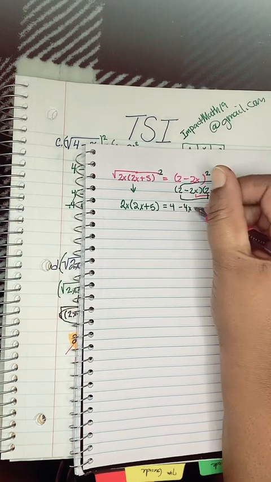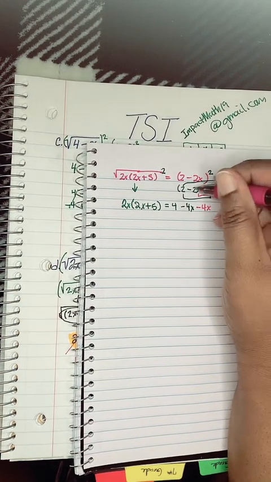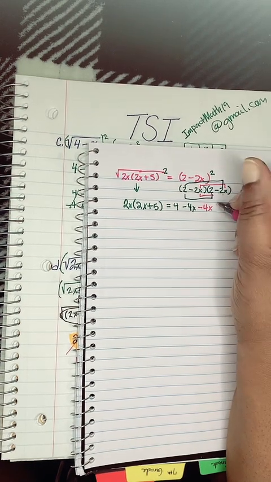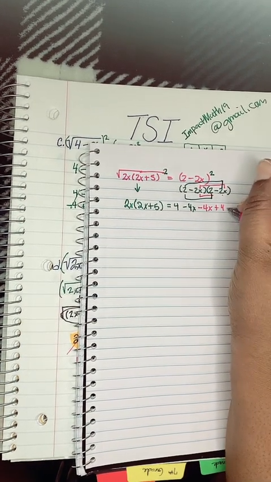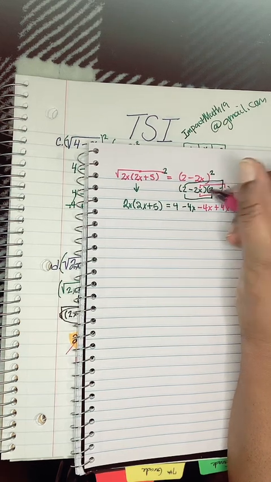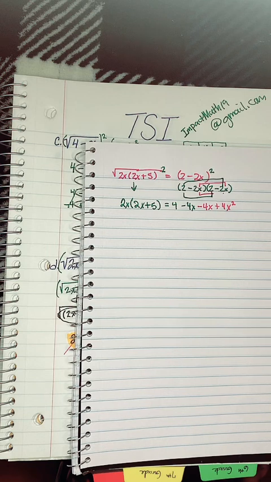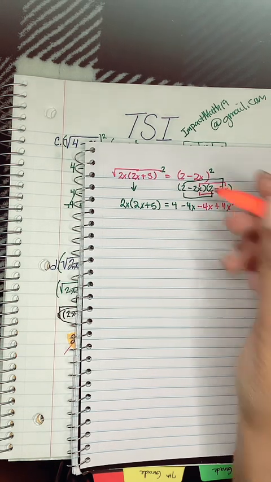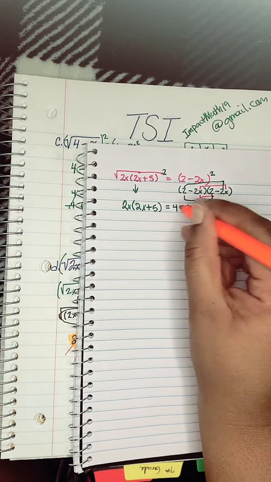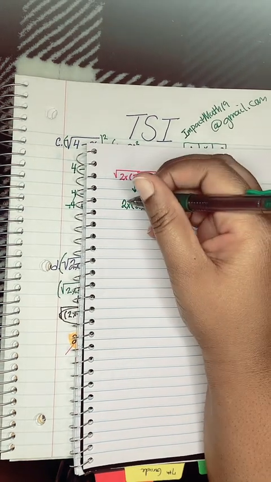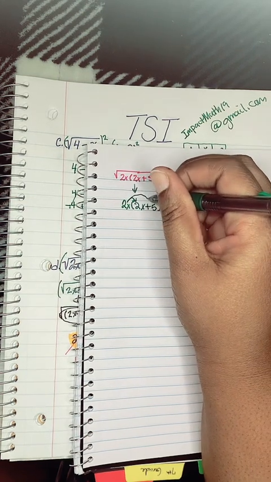Negative 2x times 2 is negative 4x. And then our last, a negative 2x times a negative 2x gives us a positive 4x. Don't fall for it. X times x is x squared. Okay. Again, we have like terms here. We also have some distributing that we could do now here.